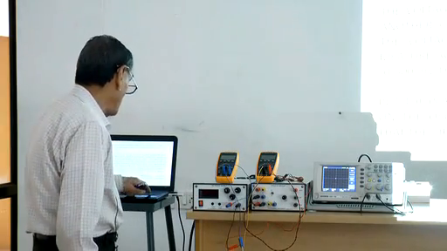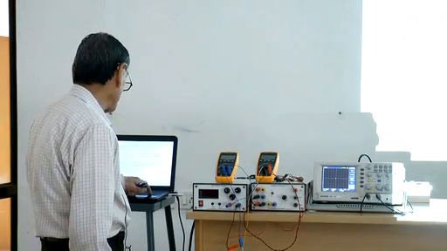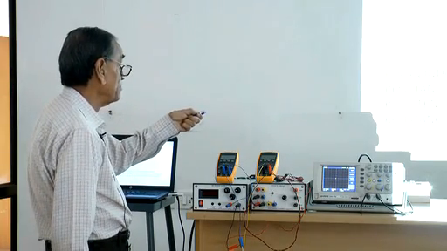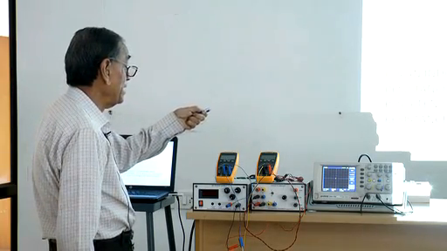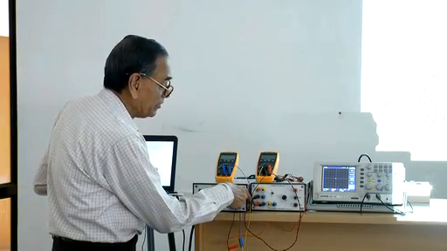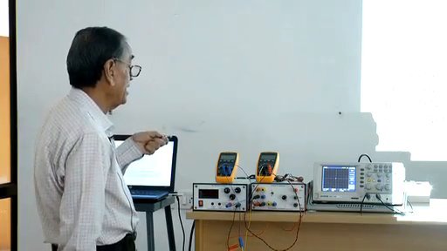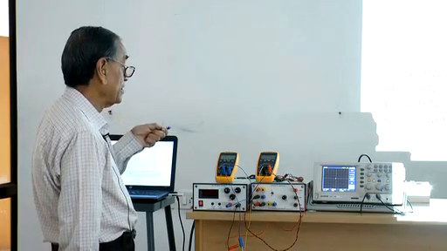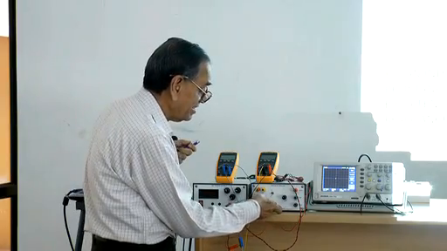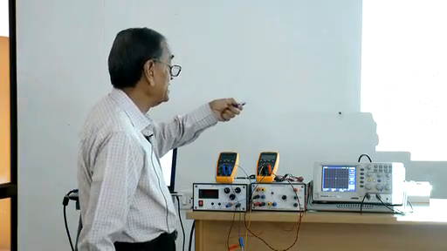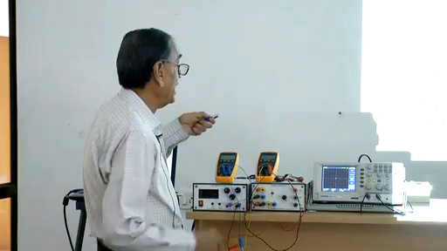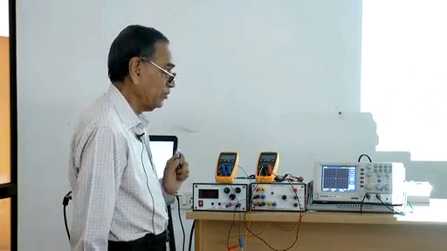O2 is connected here. So between this point and the ground, between O2 and the ground, I will get the voltage across C2. O1 is this terminal that is connected here. Between O1 and the ground, I will get the voltage across C1.